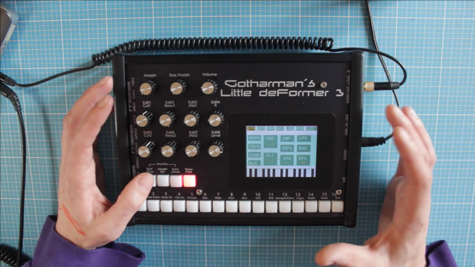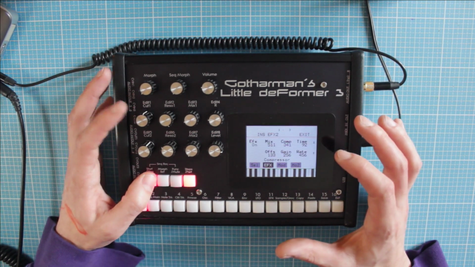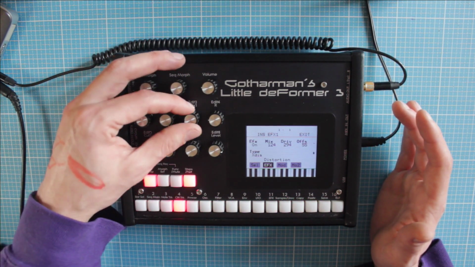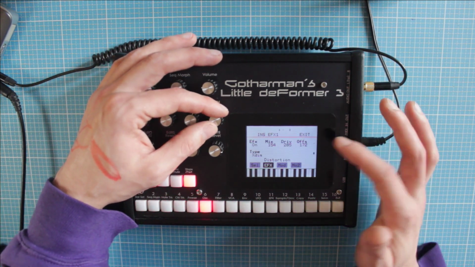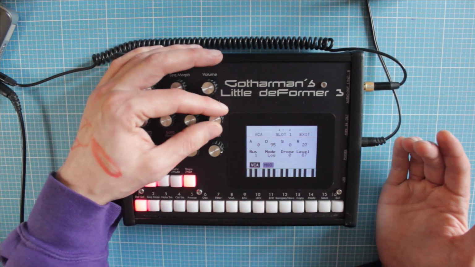Alright, so we can do other things, like change the distortion for example, and reduce the length.